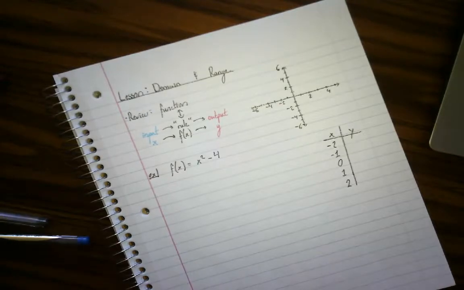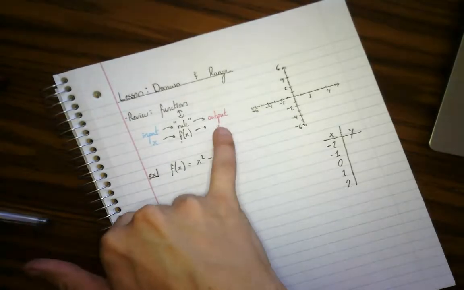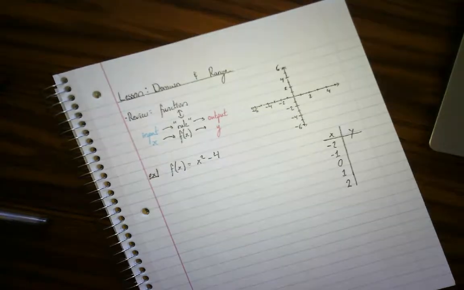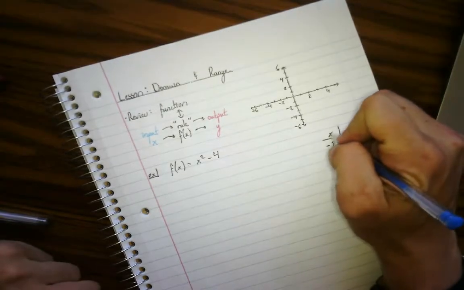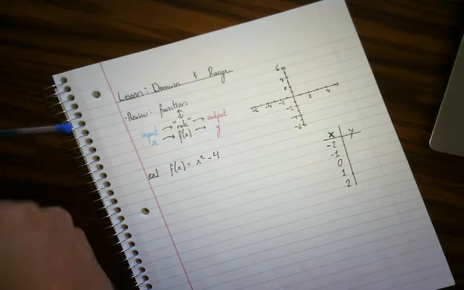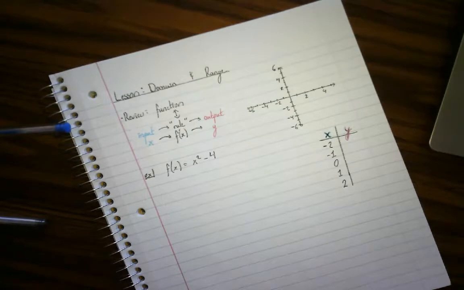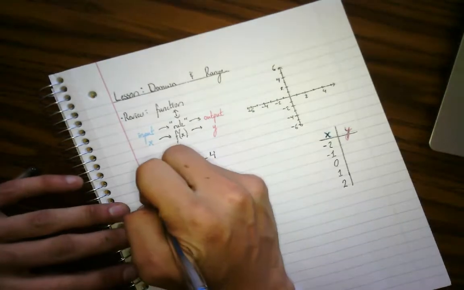So we're looking at our f of x. We know we're going to have a lot of inputs. We need to use the rule in order to find all of our outputs. Actually, these should be like so. So we got a blue x and a red y. Okay. So let's start off with x equals -2.